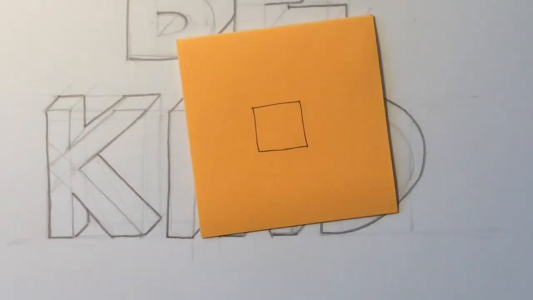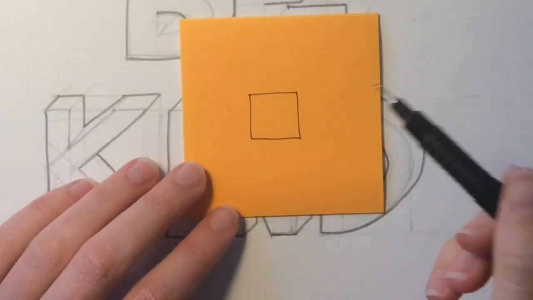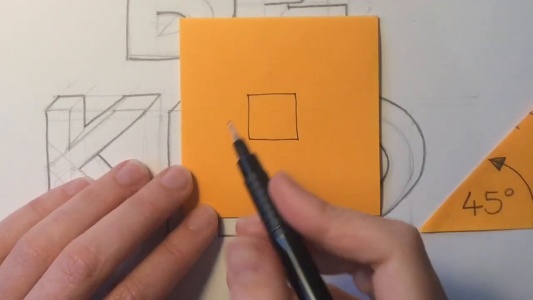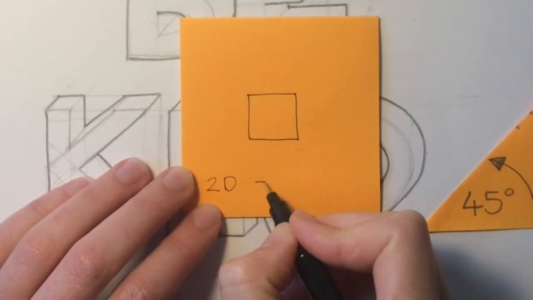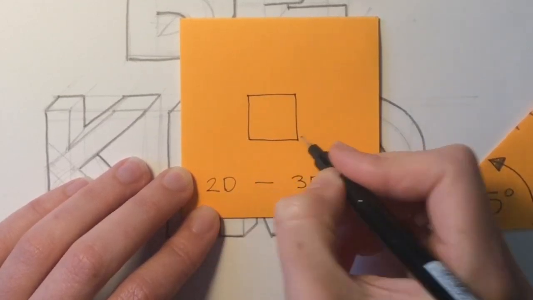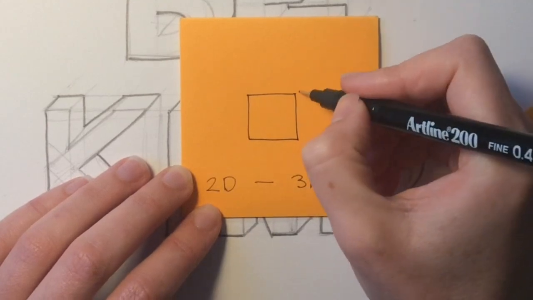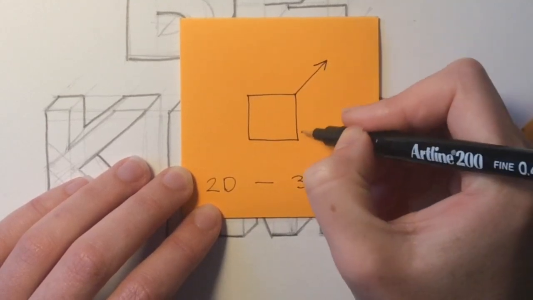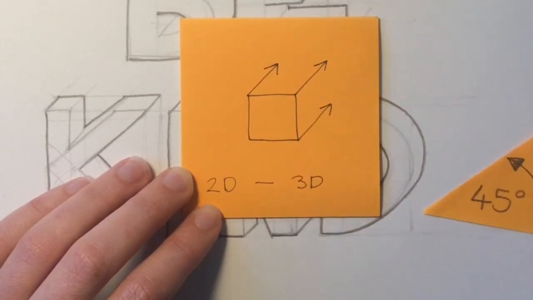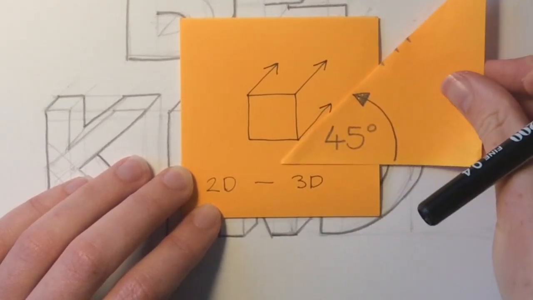Now the basic premise is that you take a 2D shape and turn it into a 3D form. So we're going from 2D to 3D. We're going from height and width into adding a third dimension along a third axis, and that happens to be in a 45 degree.